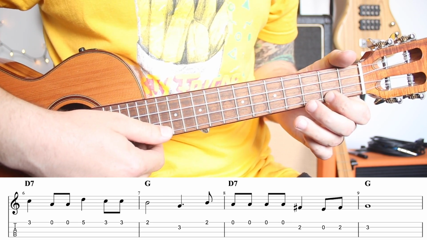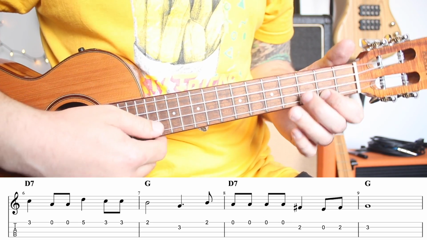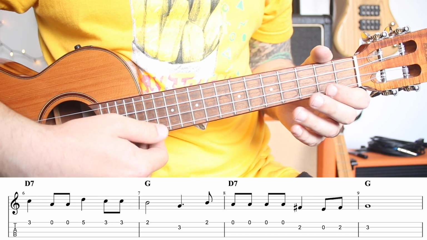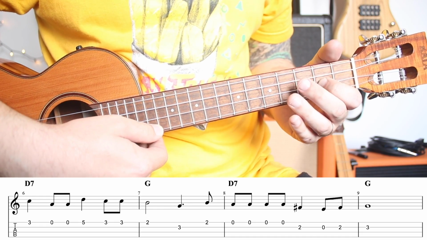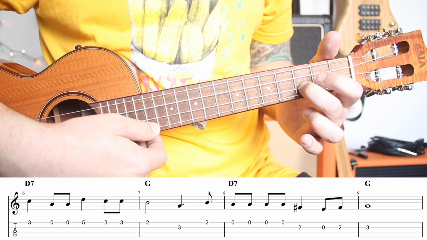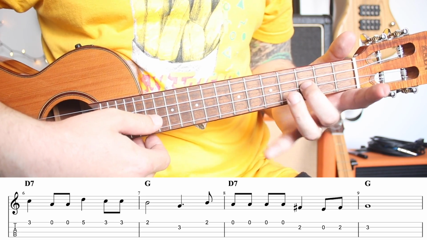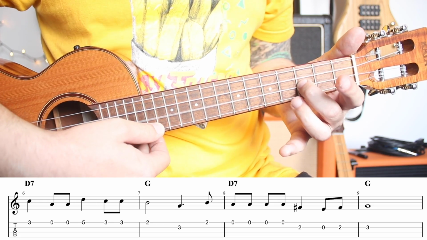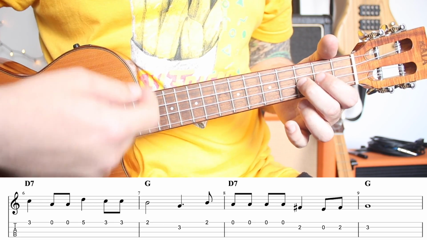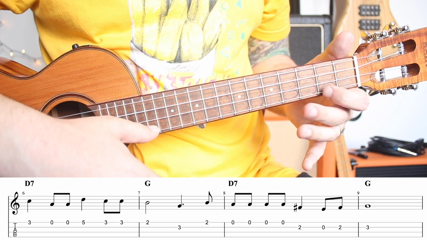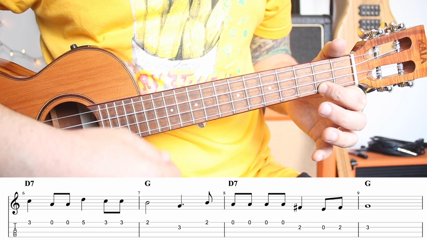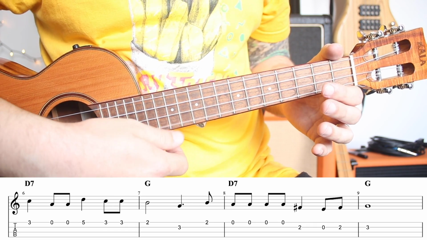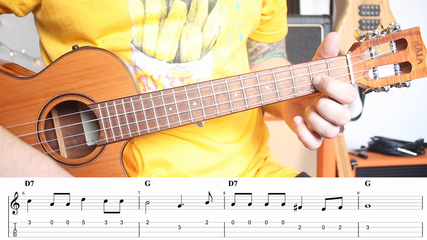All right, then we've got 1, 2, 3, 4, and 1, and 2, and 3, 4, and 1. Start off on the 3rd fret. 3rd beat, 2nd measure. You're going to go 3, 4, and then on the off beat, you'll play the 2nd fret of the A, to the open A string 4 times in a row. 1 and 2 and 3.